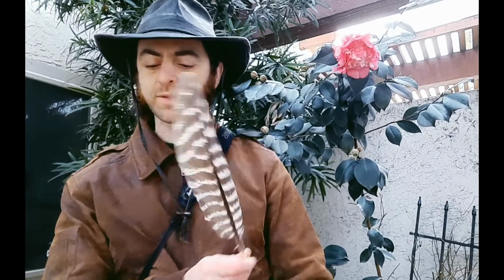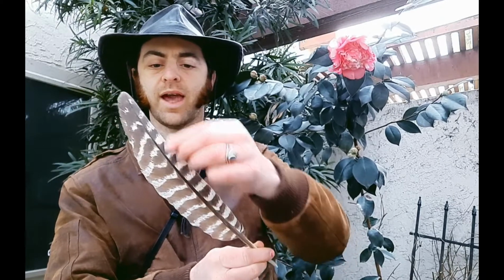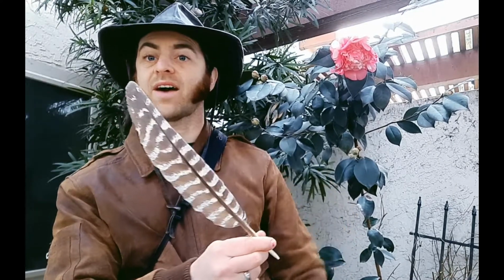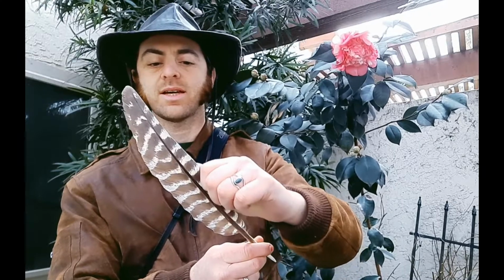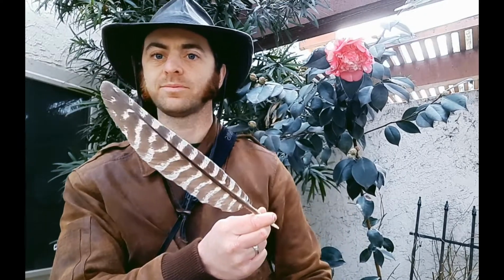So this is a turkey feather. Turkey wing feather specifically. And there are some really amazing parts of a feather that I wanted to go over. So first, some basic anatomy. This and this are called a vein. This is the outer vein, and this is the inner vein.